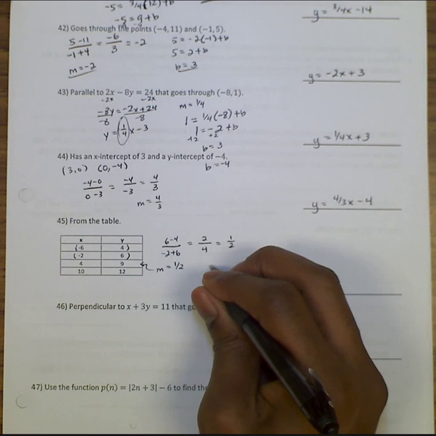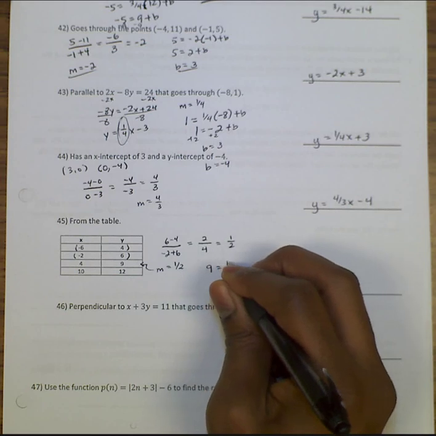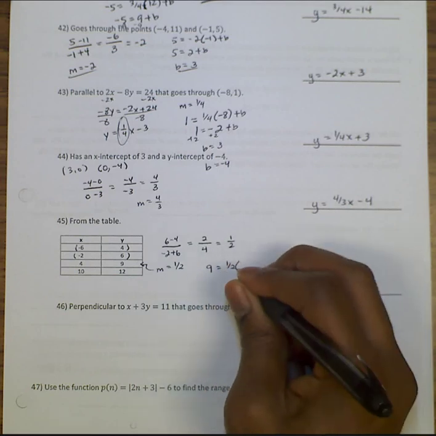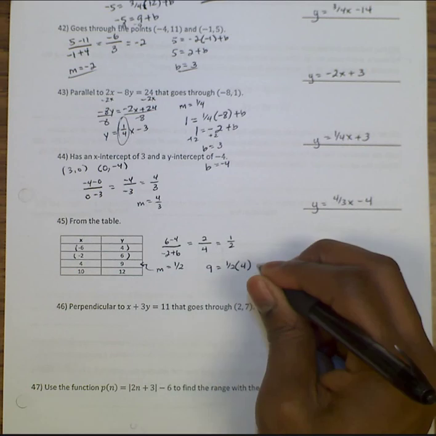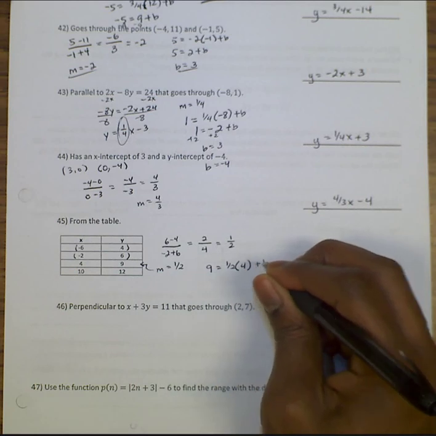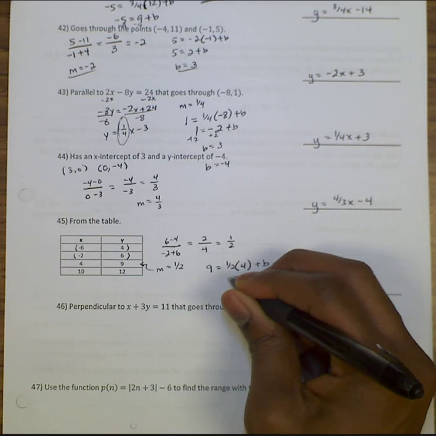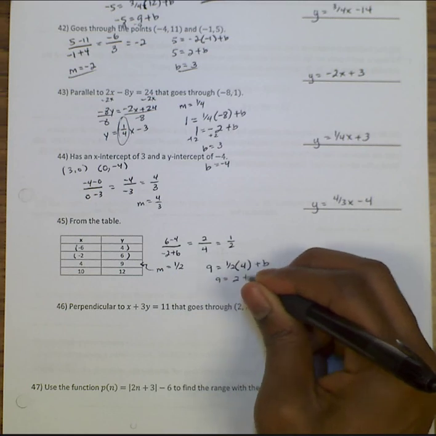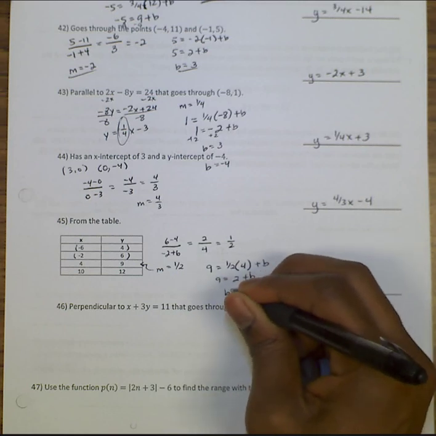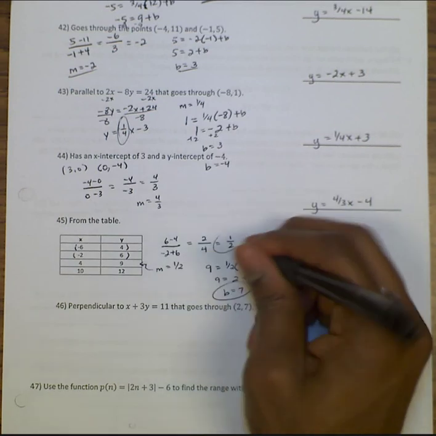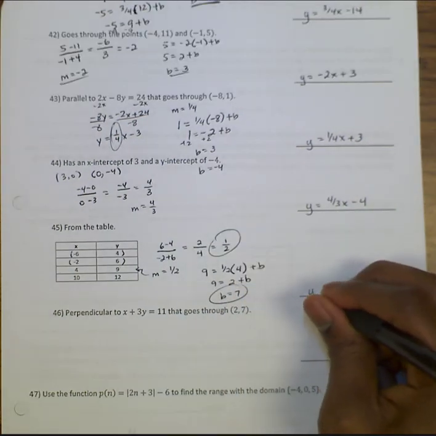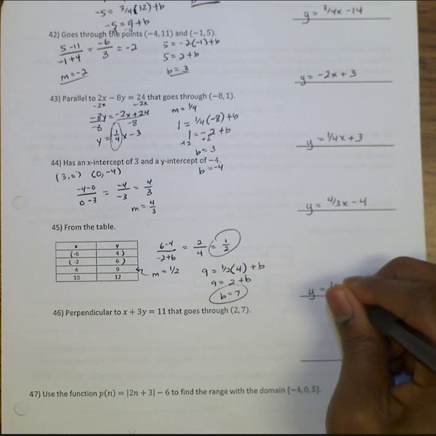So 9 equals 1/2 times 4, plus b. So that's 2. And so I find that b is 7. So my b is 7, my slope is 1/2, my equation is y equals 1/2 x plus 7.